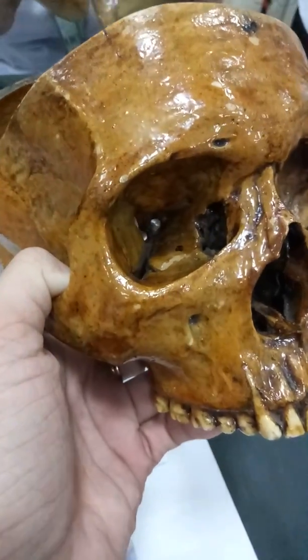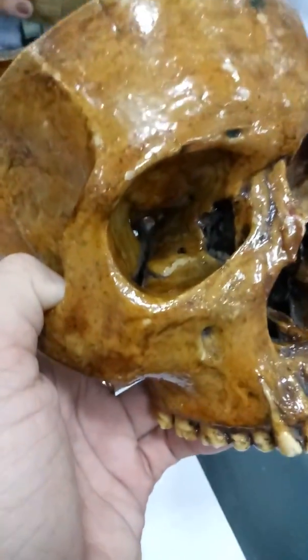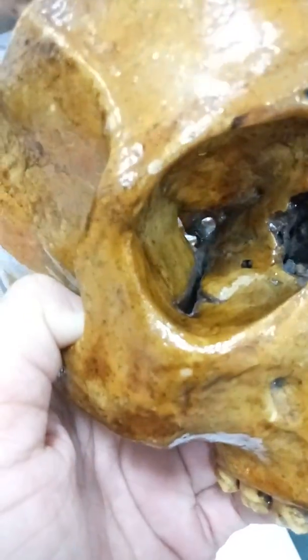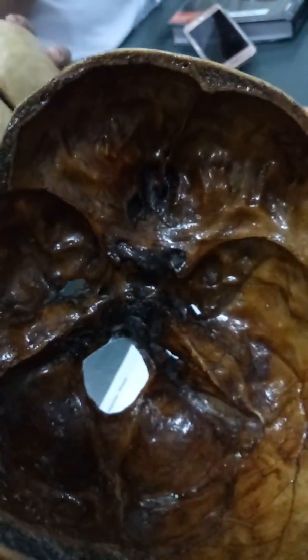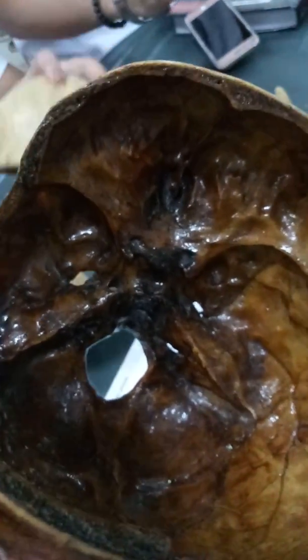This one is still your optic canal. There you go. Optic canal.